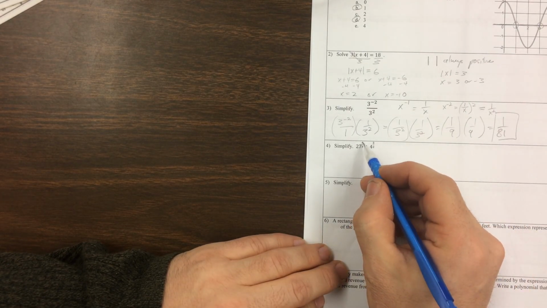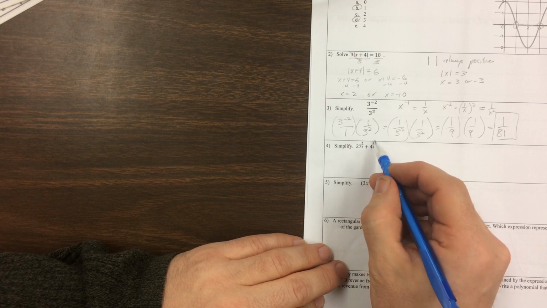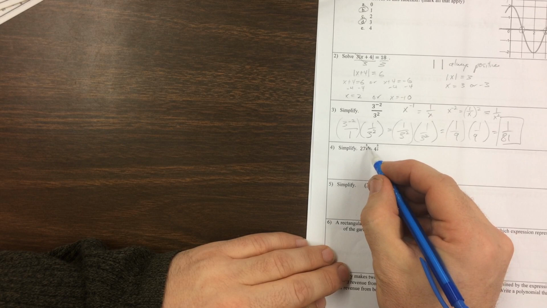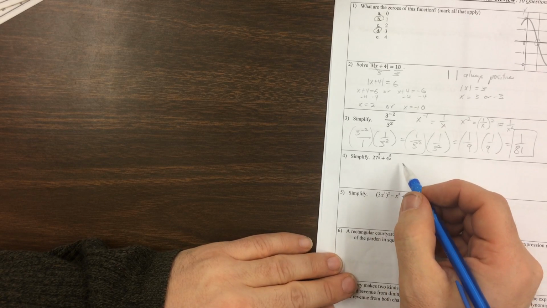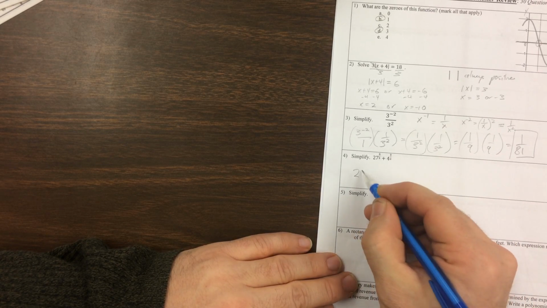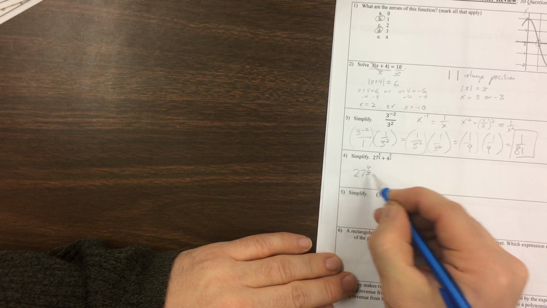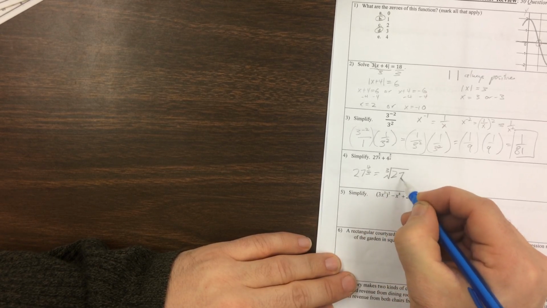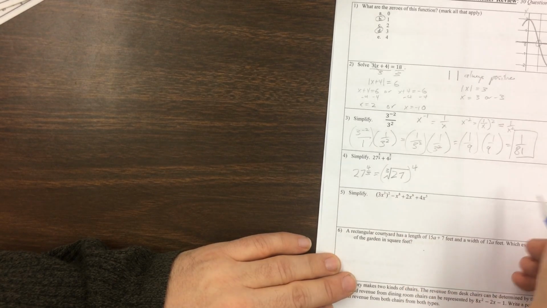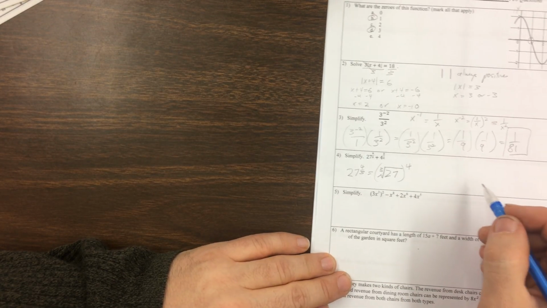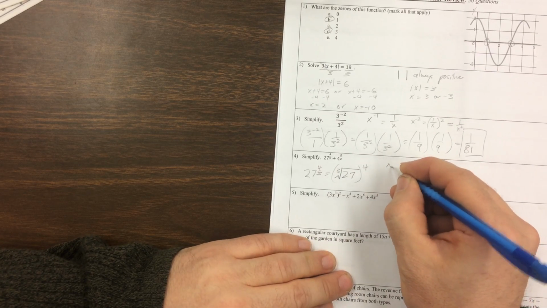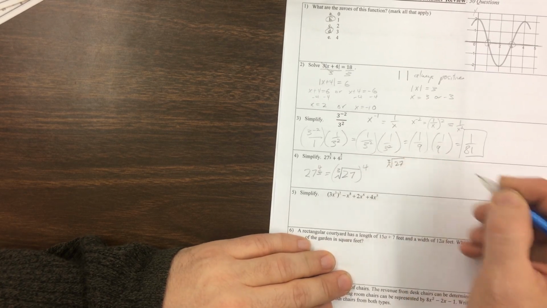Simplify 27 to the 4/3 plus 4 to the 3/2. So whenever we have a denominator in the exponent, this means the cube root of 27 to the 4th. Okay, so what we're looking for is, what is the cube root of 27?